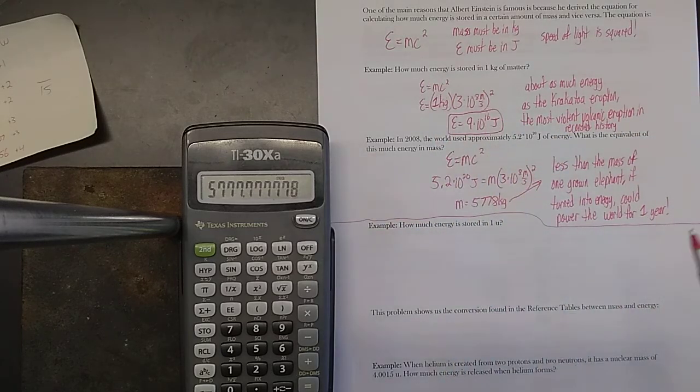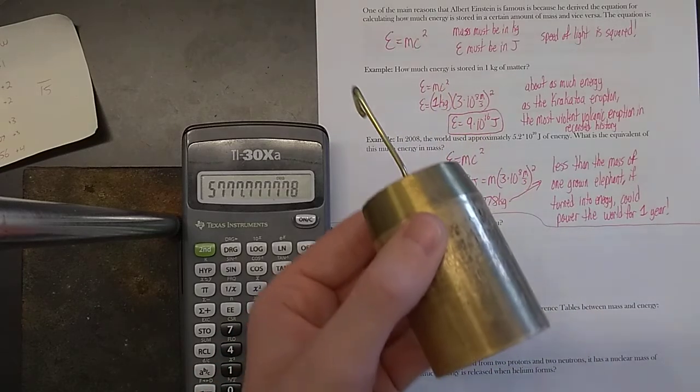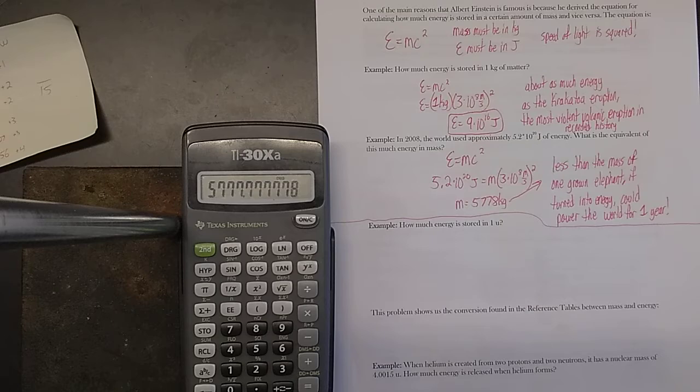We can't just take this 1 kilogram and convert it straight to energy. That's not how it works. Instead, what usually happens is, in that example where the helium nucleus was forming from the individual protons and neutrons, we saw that there was a mass defect. Some of the mass was given up, and the mass decreased because some of that mass turned into energy.